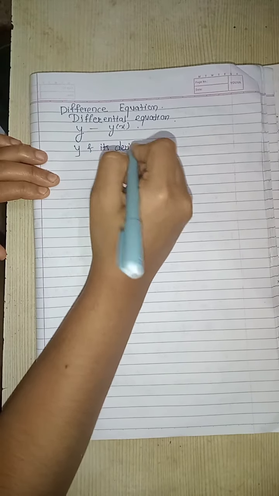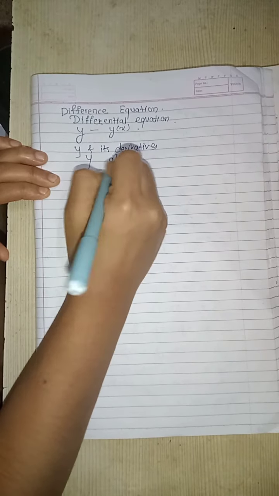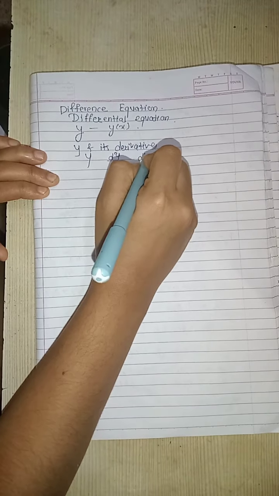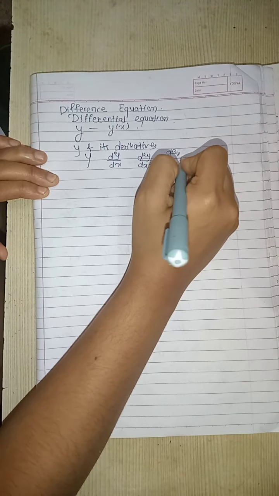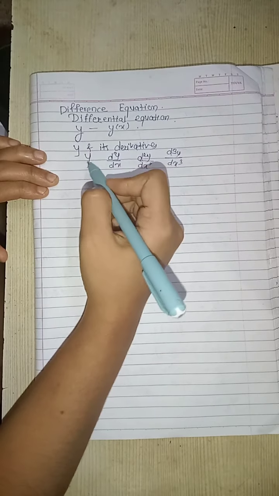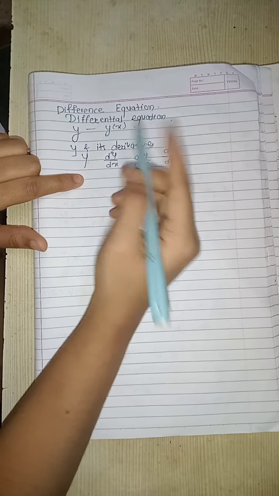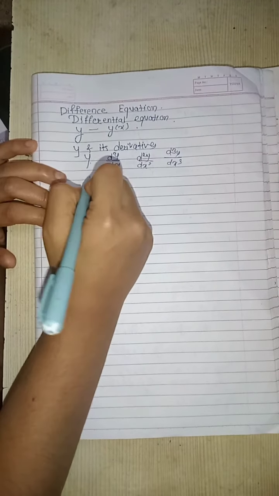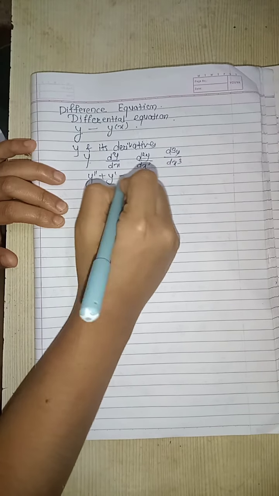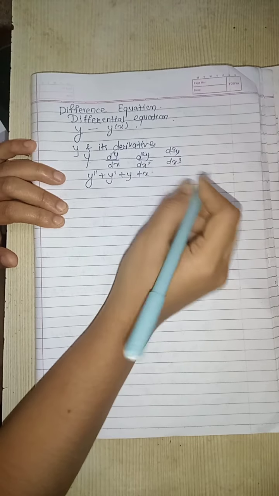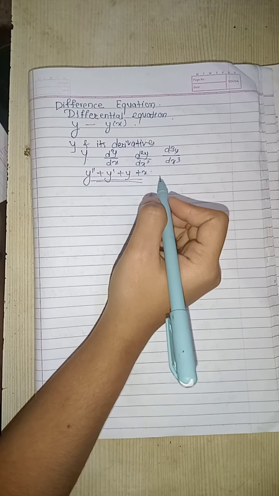For example, y, dy by dx, d square y by dx square, d cube y upon dx cube. These are the derivatives of y, and any relation between all these terms is known as differential equation. So you can directly write it as y double dash plus y dash plus y plus x equals to something. Now this is a differential equation. You have already studied this.